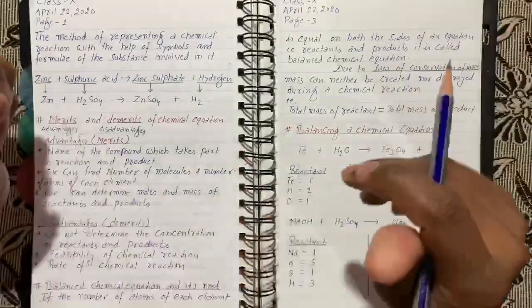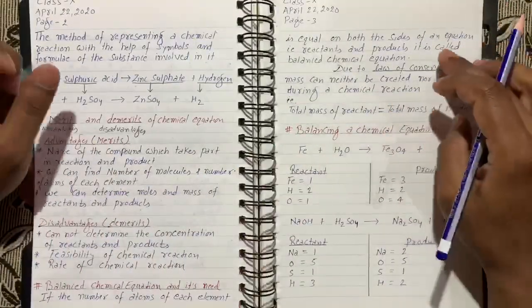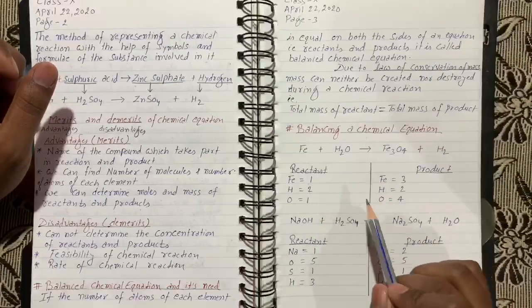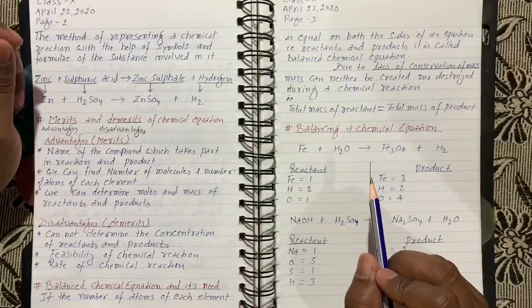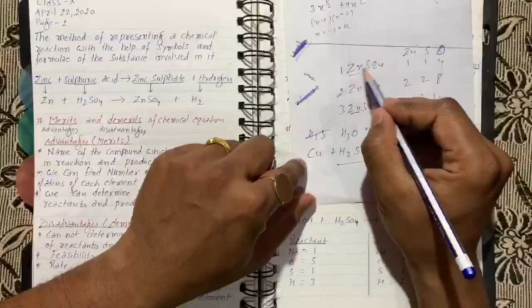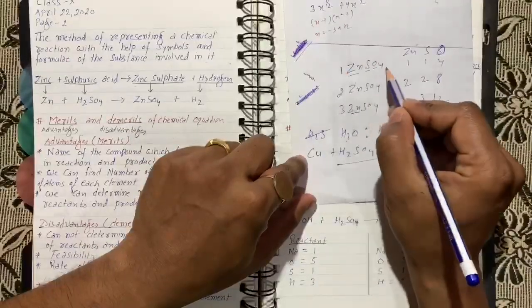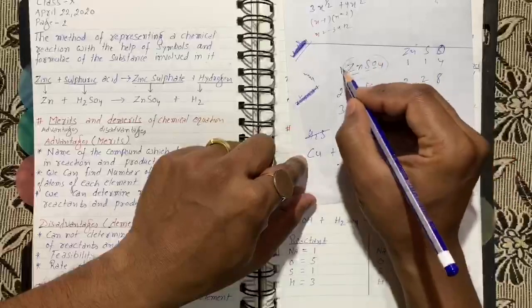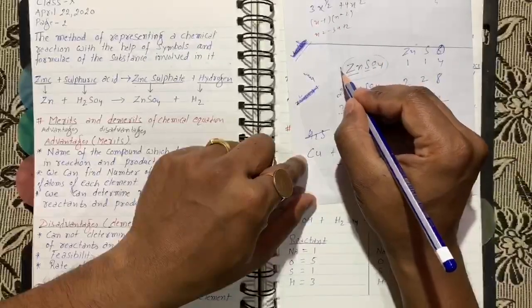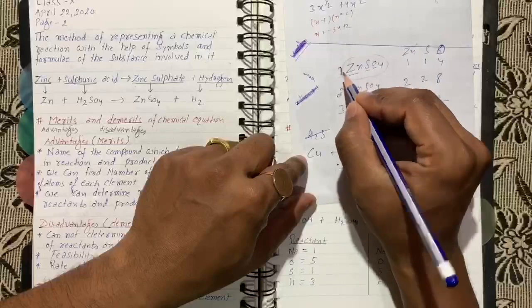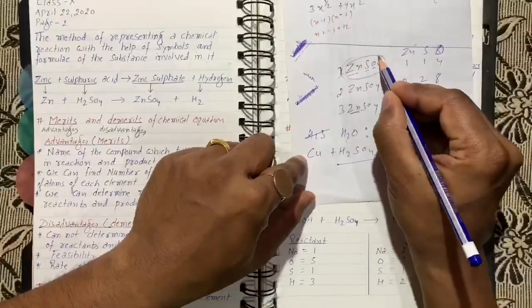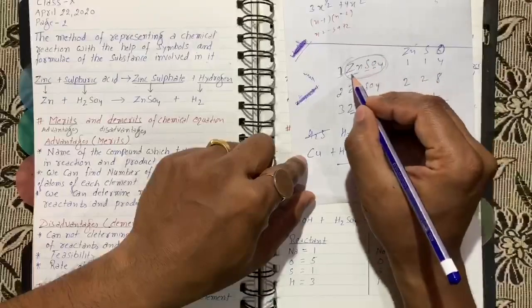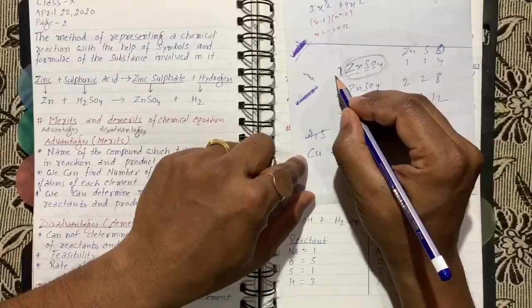Okay. Now the very important thing is that during the balancing of a chemical equation you can only change the number of molecules of a particular substance. Suppose, as I just explained, ZnSO4. If you want to make any change in this compound, you can only increase or decrease the number of molecules. You can write here 1, 2, 3, 4 or whatever you want. But you cannot change the formula of the given compound. So it simply means that you can only change the prefix, but you cannot change its suffix.